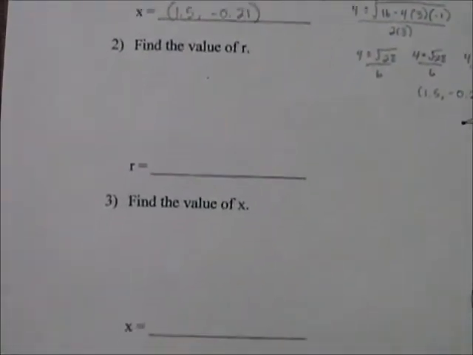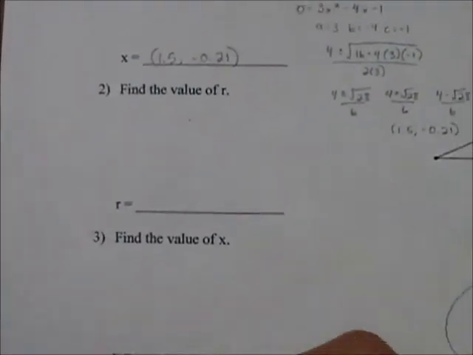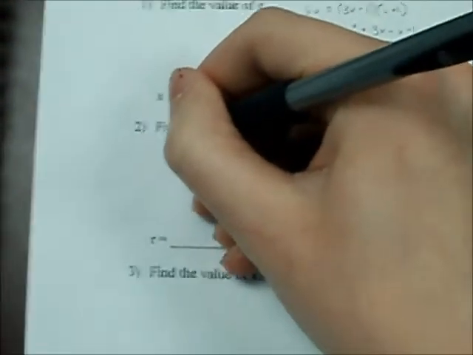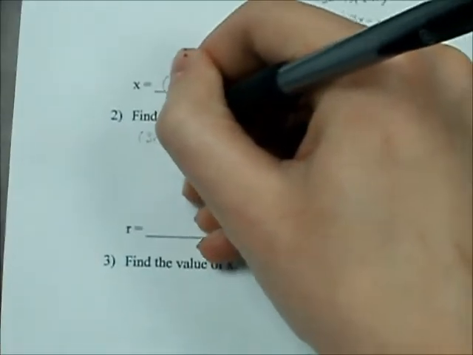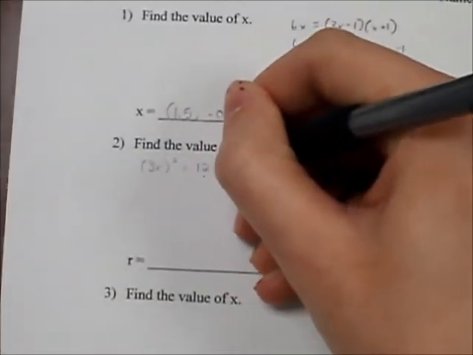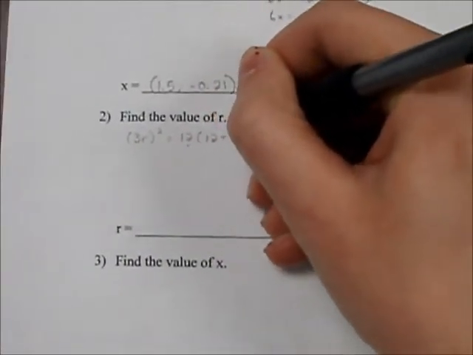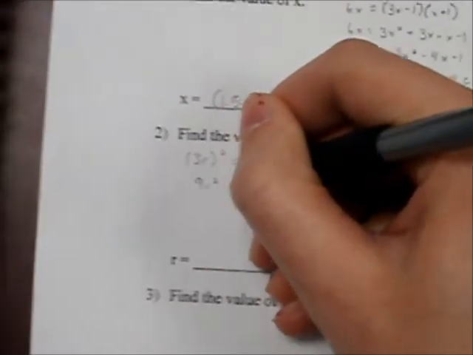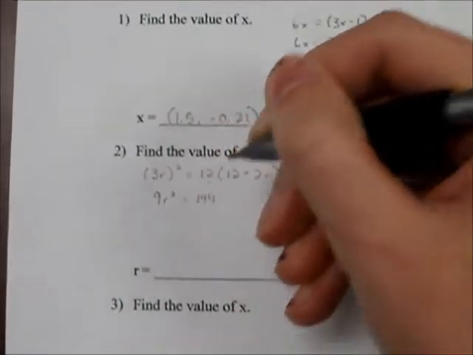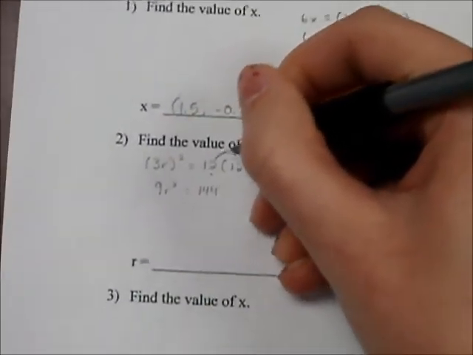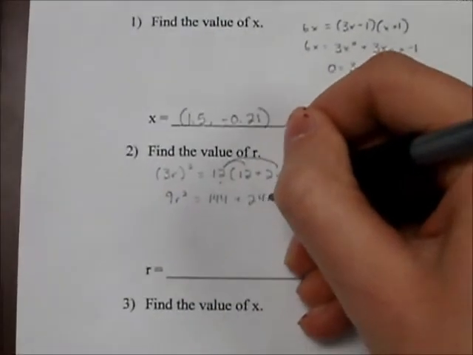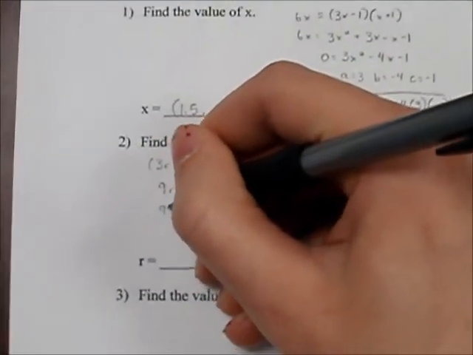For number 2, we are going to use the tangent and secant equation. So it's going to be AB squared equals AC times AD. So we're just going to plug in what we know. 3r squared equals 12 times (12 plus 2r). Simplifying, 9r squared equals, and then you have to distribute, 144 plus 24r.